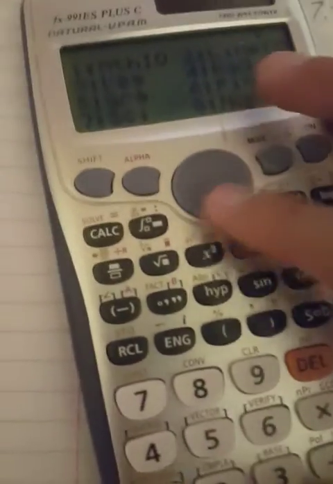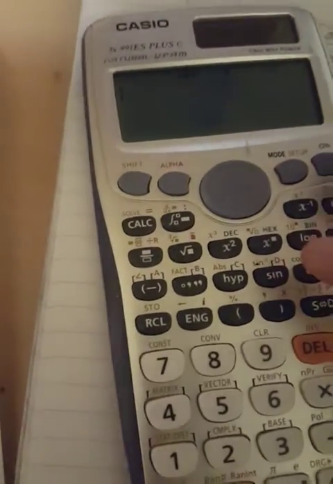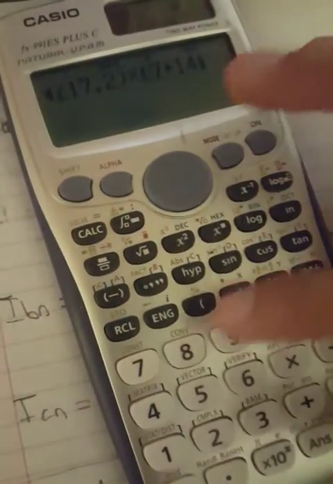Let's try it out. Put my calculator in complex mode. Alright, so we're just gonna plug it in. 0.895 shift 17.2 multiplied by 7 plus 14i. What was it? Shift. Alright, yeah, this looks good.